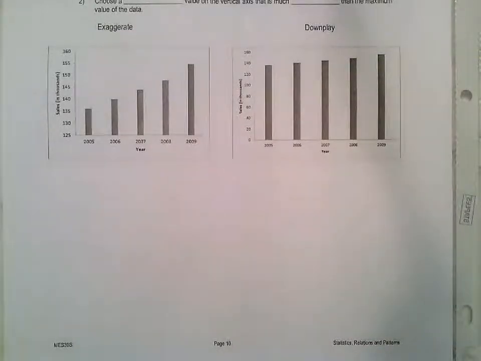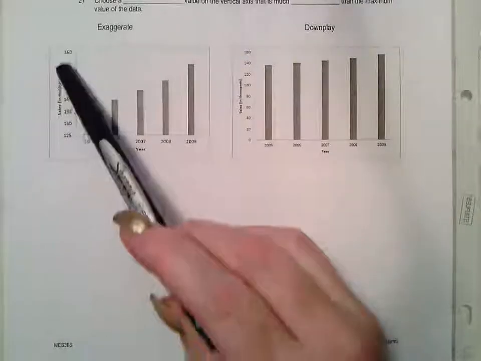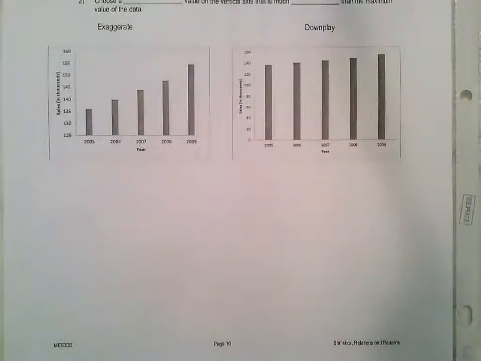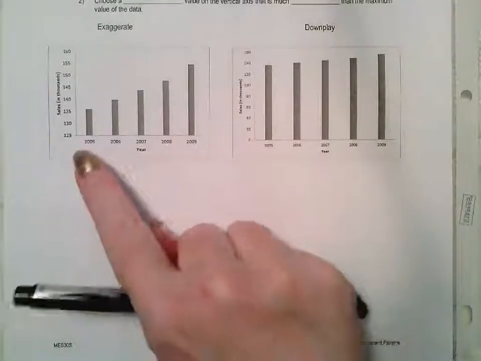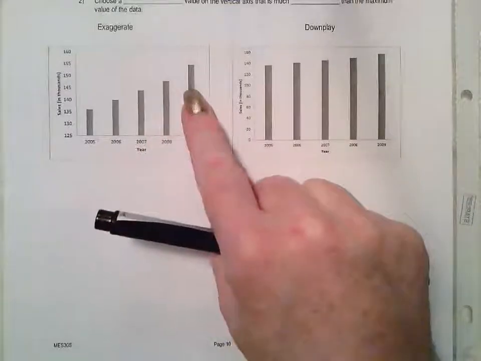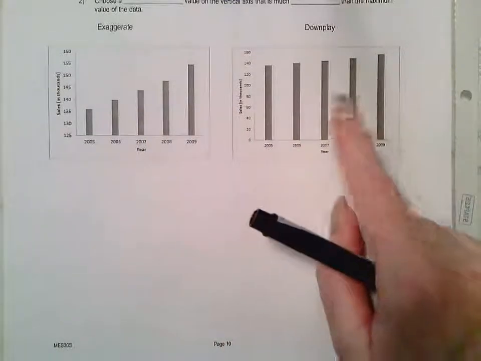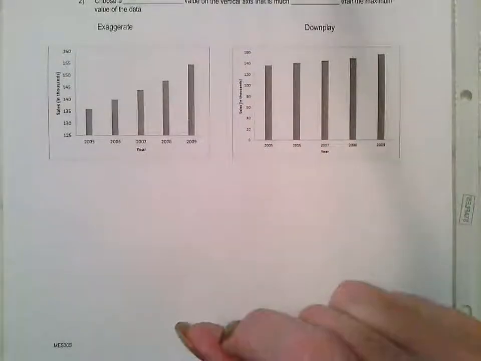Hi guys, now we're back with the really cool part of this lesson, which is how to lie with statistics. So let's look there on page 10 and you'll see two graphs, and you'll notice that the vertical axis says sales in thousands for both of them and the year. If you look at the one on the left, it looks like sales are increasing quite a bit year over year, where this one looks like maybe a very tiny increase.